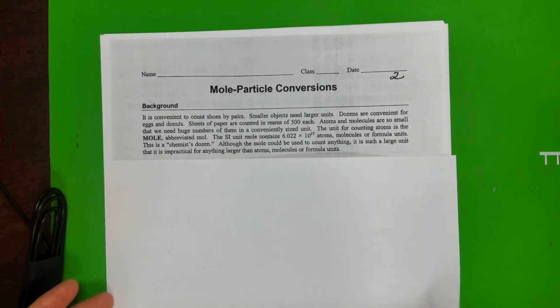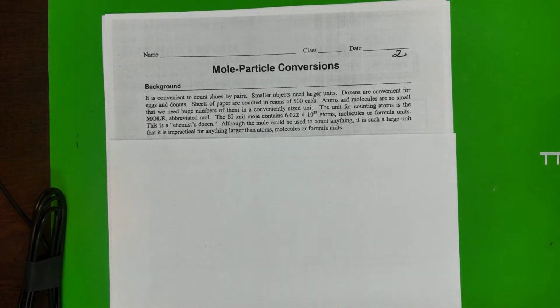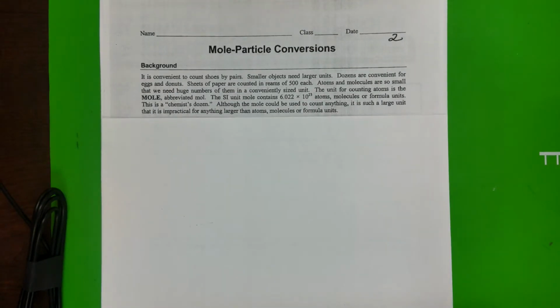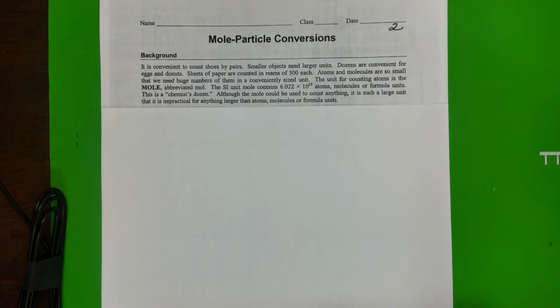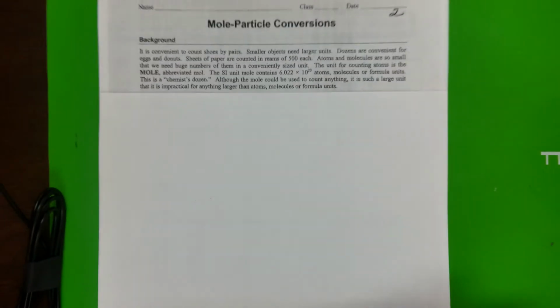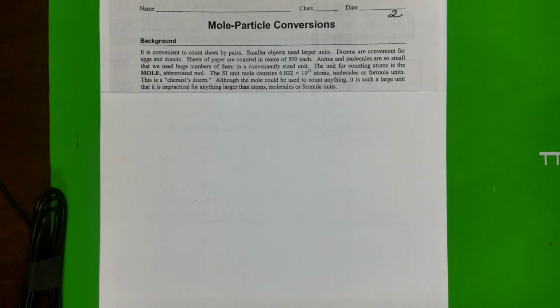Basically, yesterday we talked about moles and mole particle conversions. Today I'm going to go ahead and redo it, since for some reason it didn't record my Zoom. So I'm going to redo the video, and I'm hoping I'm a little bit more organized on this one.